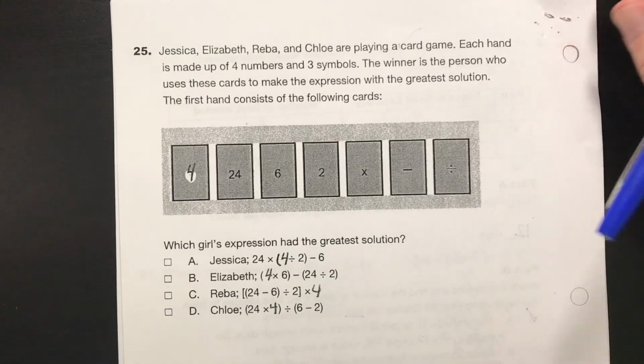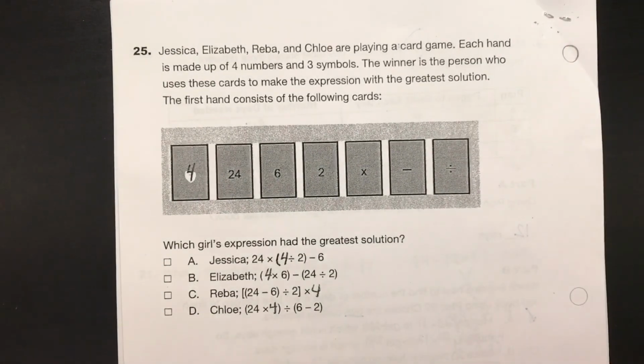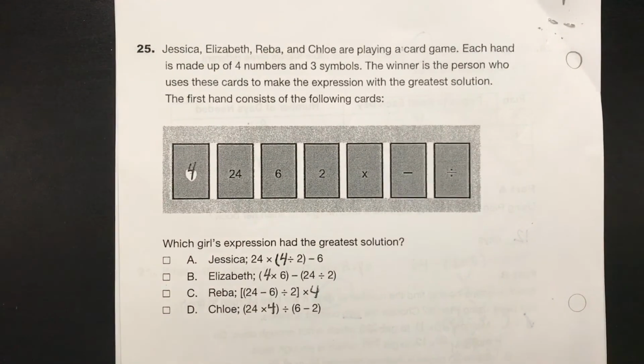All right, last problem. Jessica, Elizabeth, Reba, and Chloe are playing a card game. Each hand is made up of 4 numbers and 3 symbols. The winner is the person who uses the cards to make the expression with the greatest solution. The first hand consists of the following cards. Which girl's expression had the greatest solution?